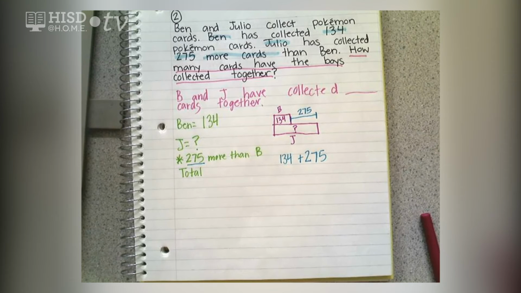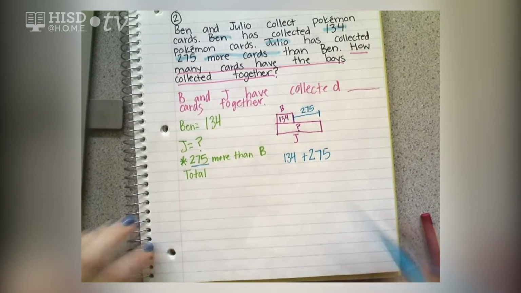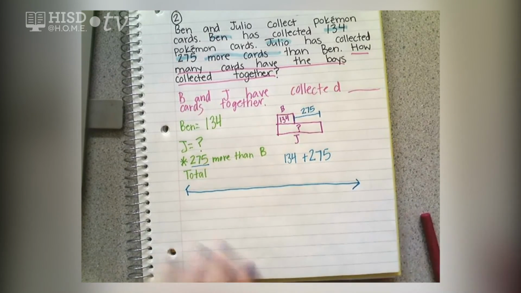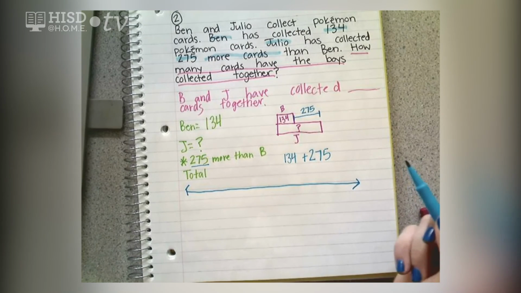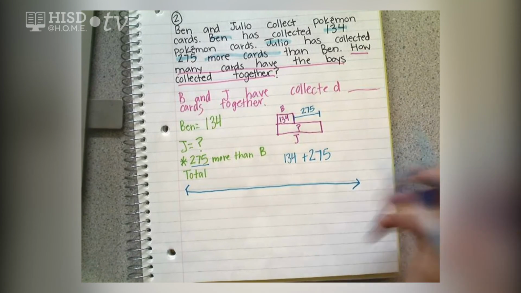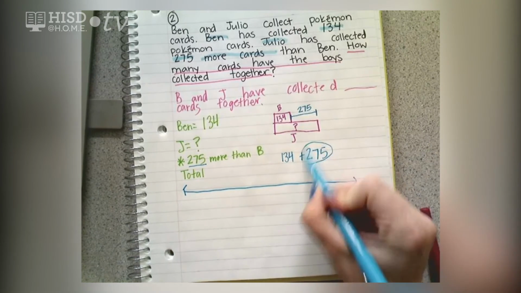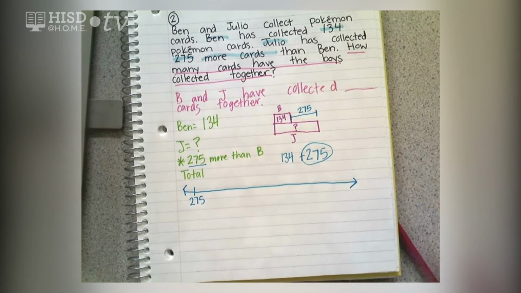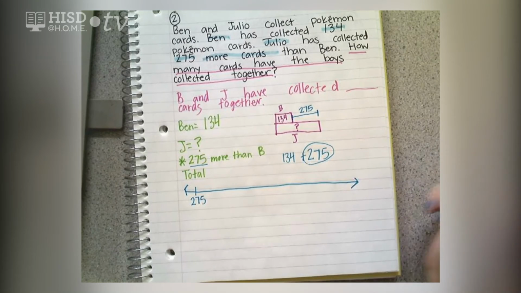I'm first going to use a number line to add this one together, okay? I'm going to use a number line. This time I'm not going to have to make a new number line, I promise. I'm going to start with my bigger number, 275. I'm going to add, so I have 134.